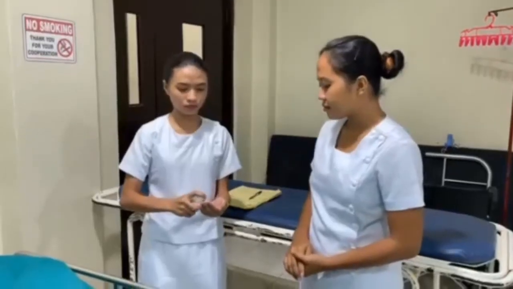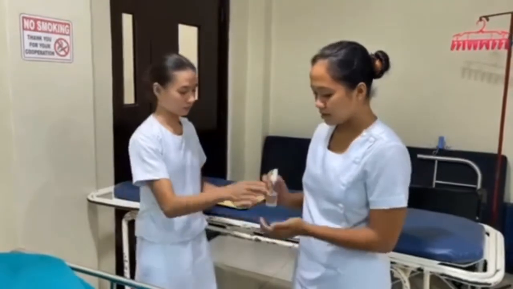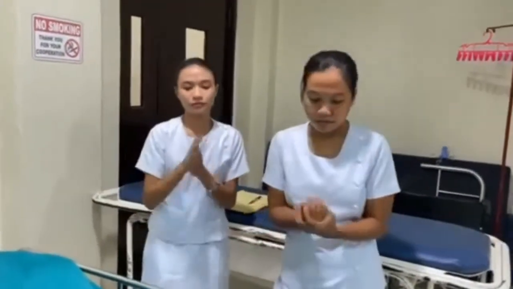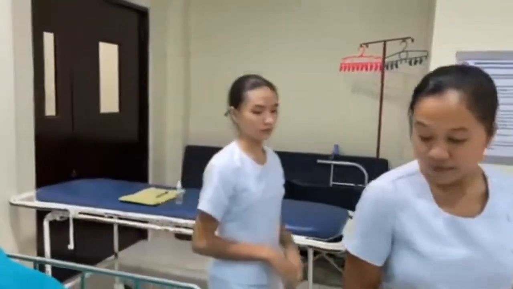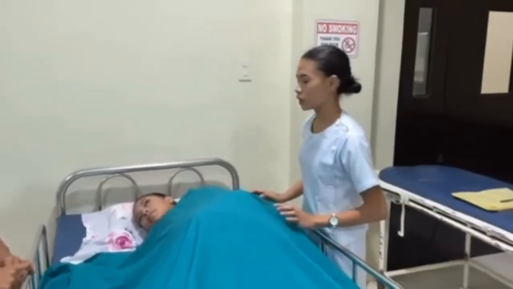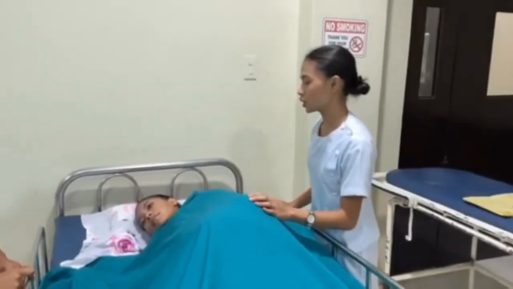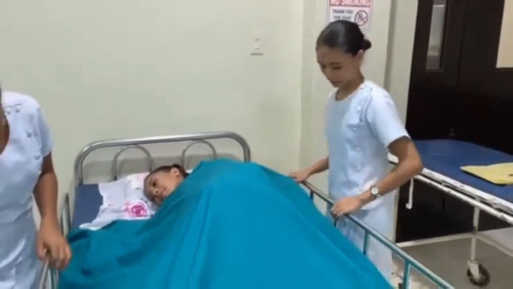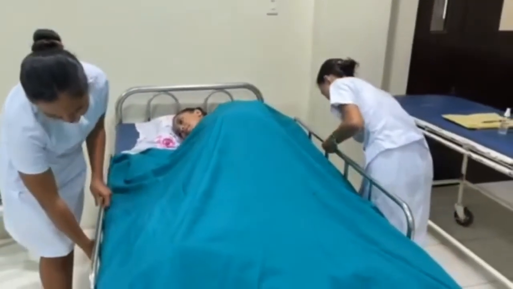Turning a client to prone position in bed. To turn the client to the prone position, follow steps 1 to 5 with exceptions of the arms. So ma'am, I will change you from this position to prone position. Is it okay with you? Okay.